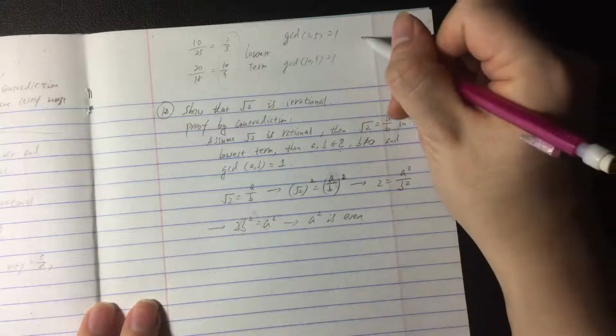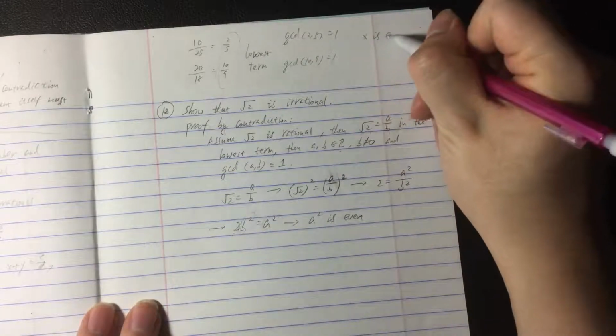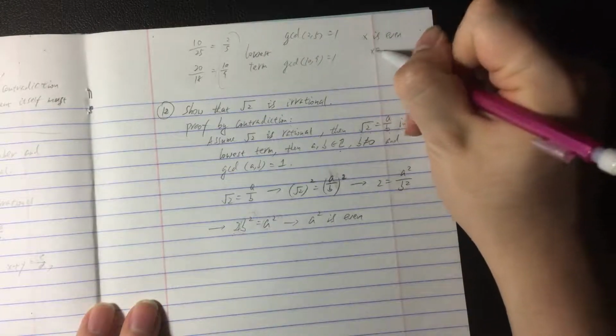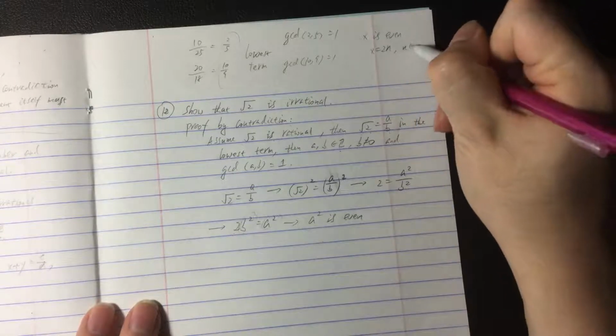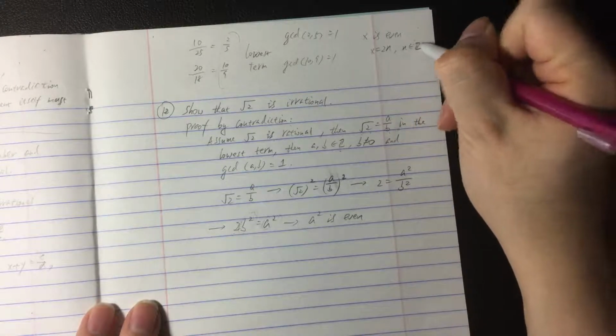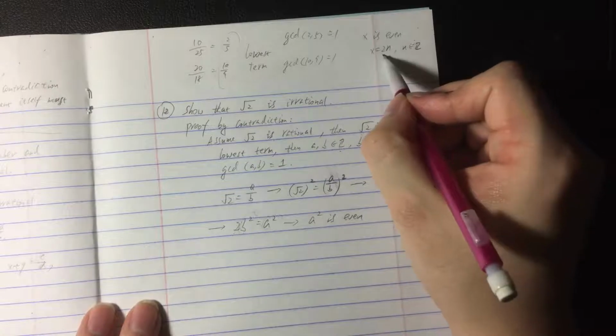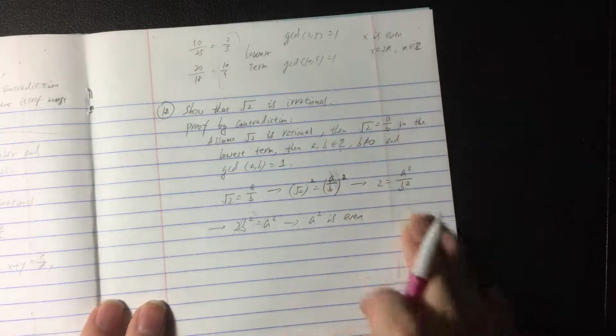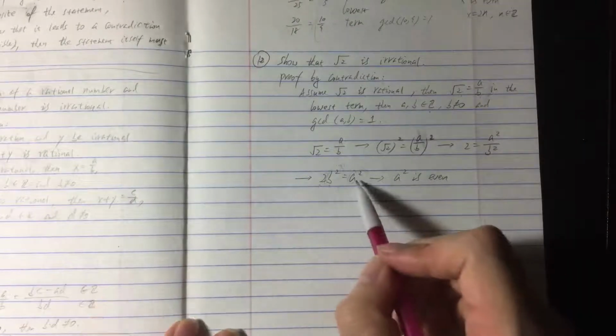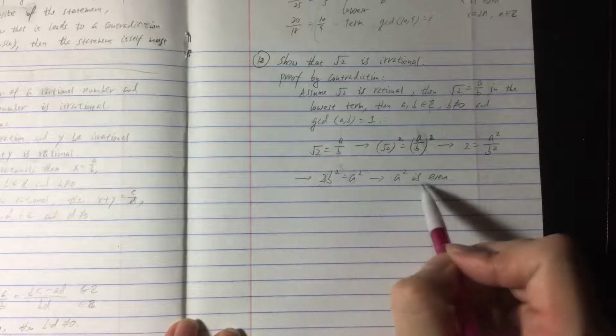Remember, an even number is always 2 times an integer. If s is even, then s equals 2 times an integer. So since a squared equals 2 times an integer, a squared is even.